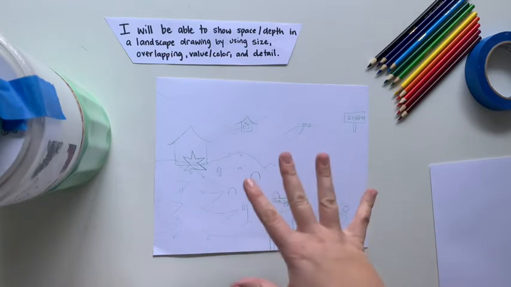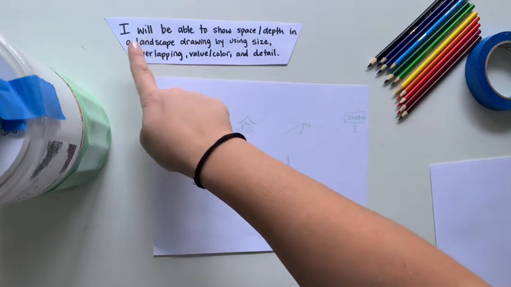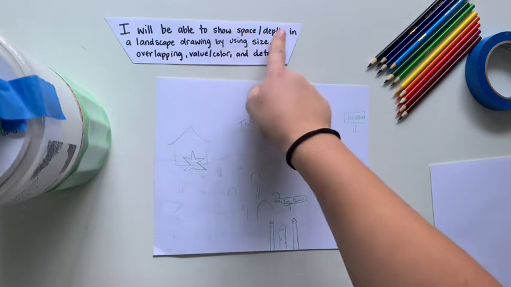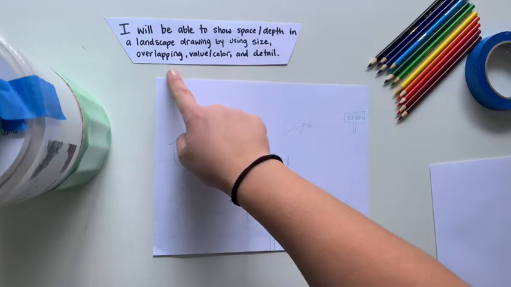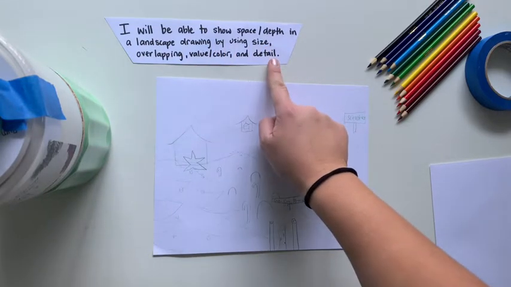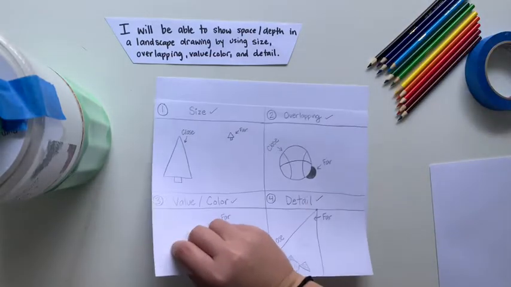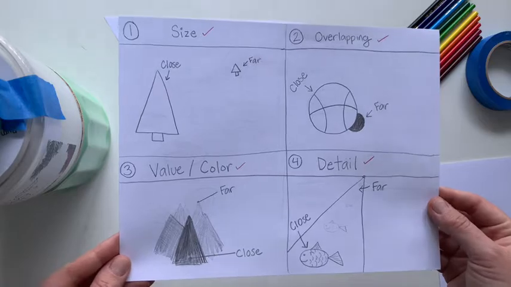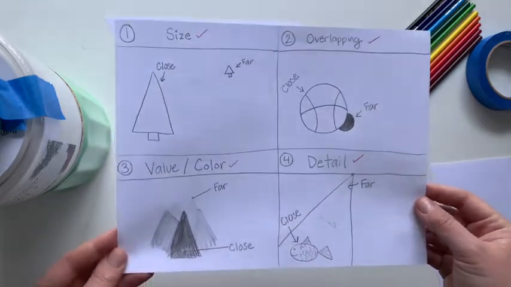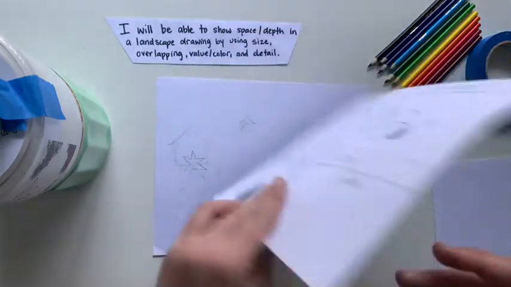Whatever kind of Dreamland you create, remember our goal is I will be able to show space and depth in a landscape drawing by using size, overlapping, value, color, and detail. So remember, we learned these 4 techniques last week. If you didn't watch the video last week, you'll want to go back and learn these because I'm going to be talking about them a lot during the lesson.